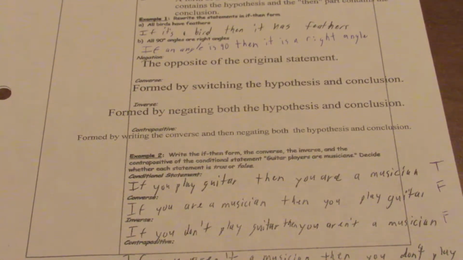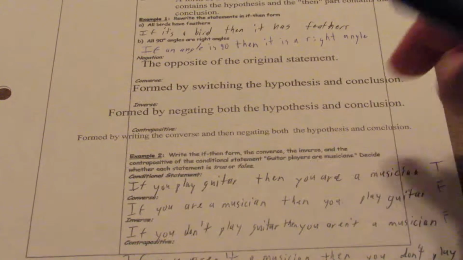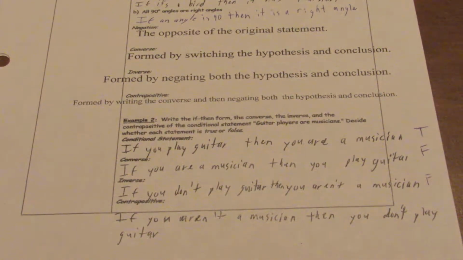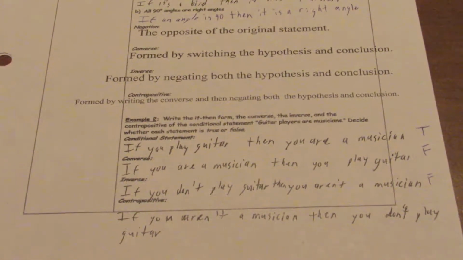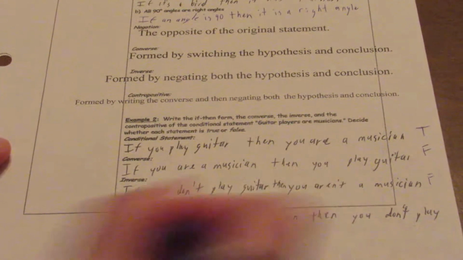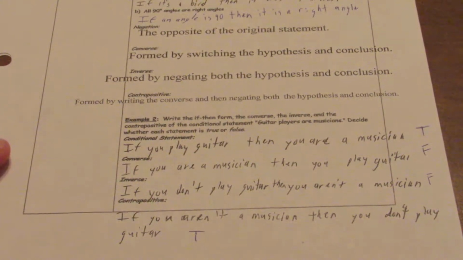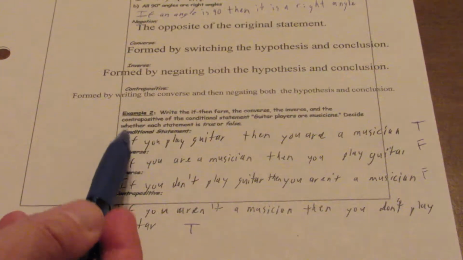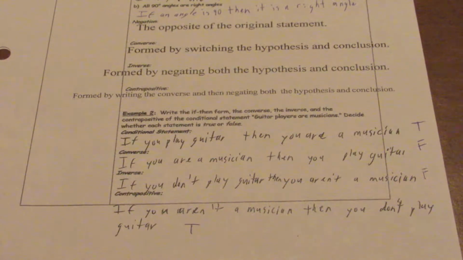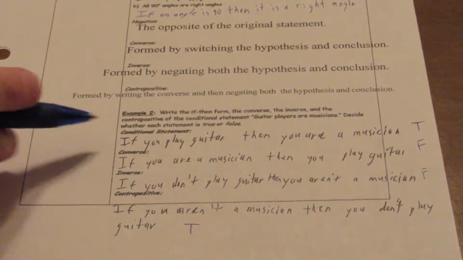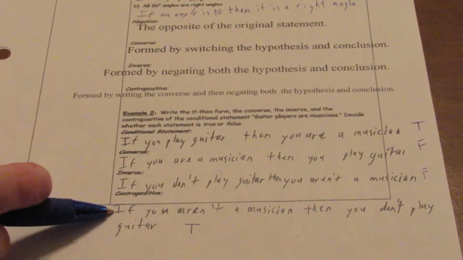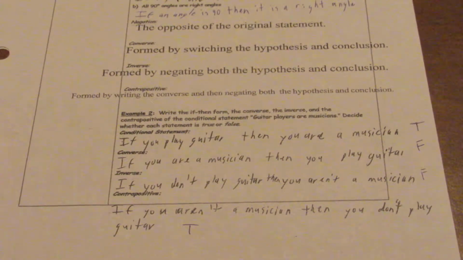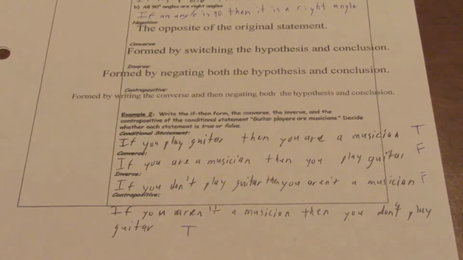And then the contrapositive is doing both of the things we did in the previous one. So if you aren't a musician, then you don't play guitar. And that statement would be true. One of the things to realize is your conditional statement and your contrapositive will always have the same truth value. So if this statement is true, this statement is true. If this statement is false, this statement is false. And that is always the case.